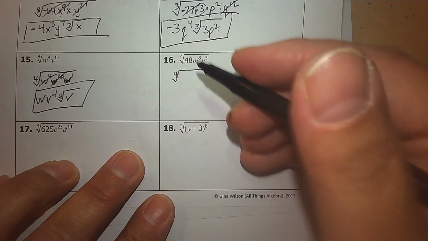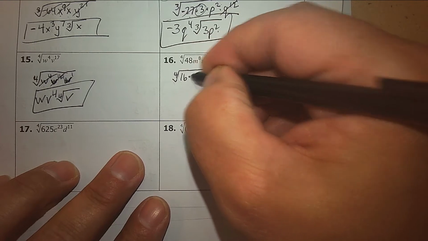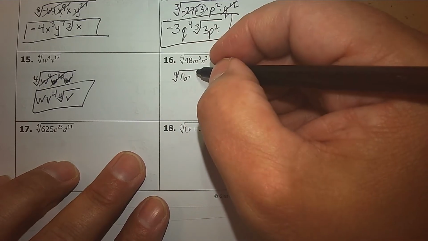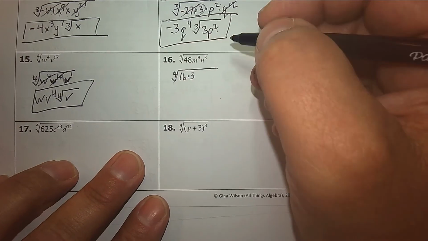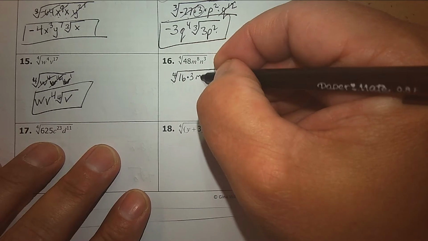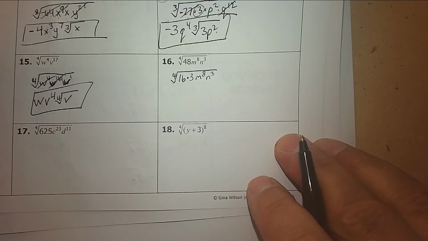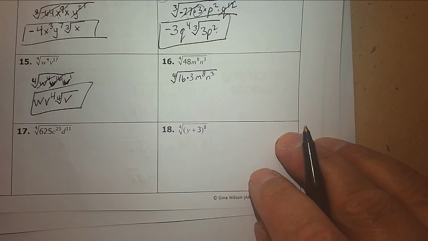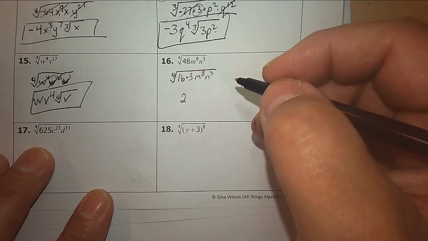What perfect fourth goes into 48 evenly? And it's 16 times 3. 8 is good, correct? And 3 is too small. If the small number is smaller than 4, then it's got to stay what it is. So the 4th root of 16 is 2.